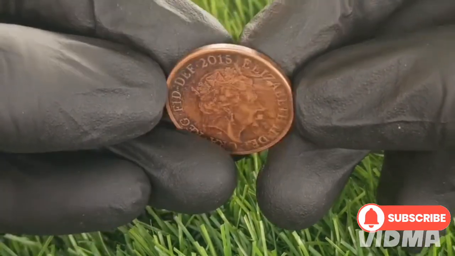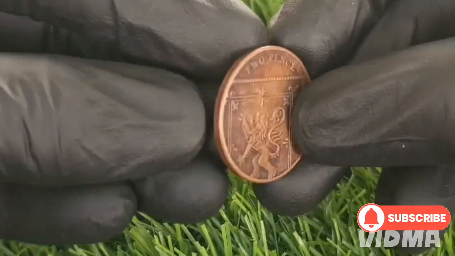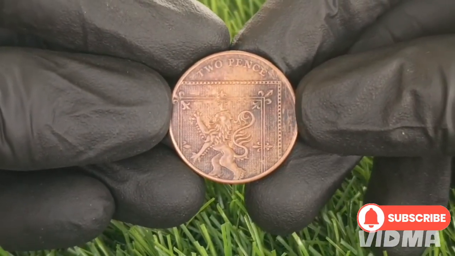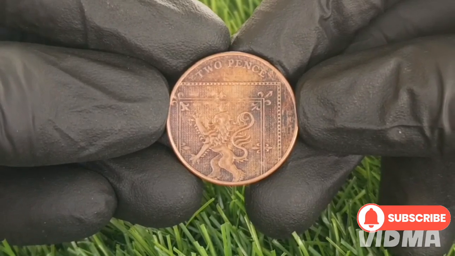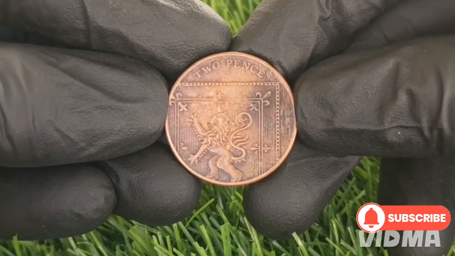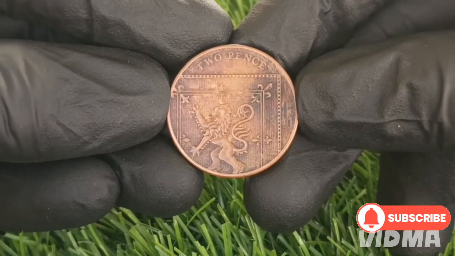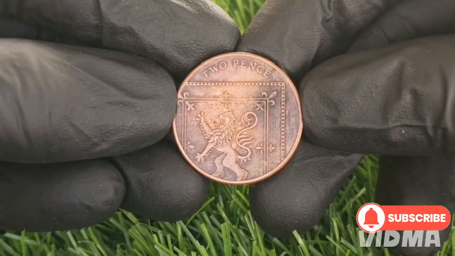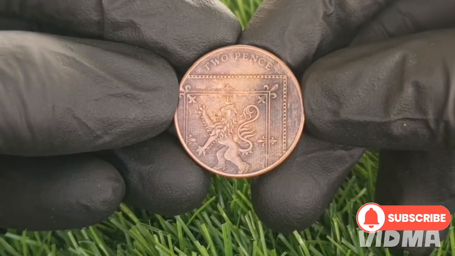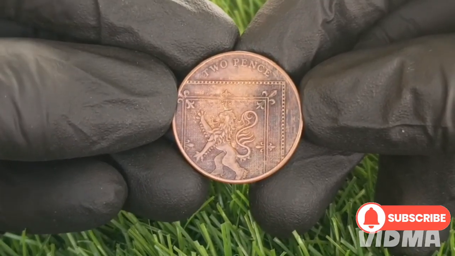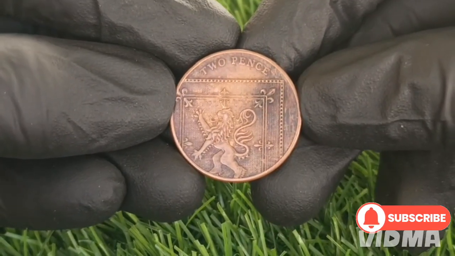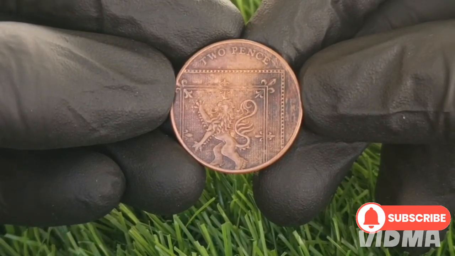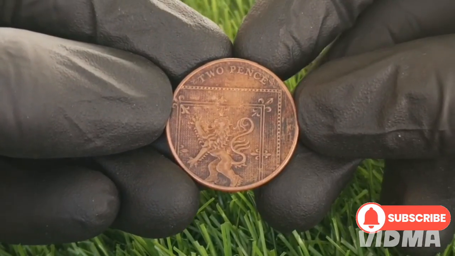Over the decades, several updated portraits of the Queen were used as she aged, each reflecting a different era of her reign. The 2015 2p coin features the portrait of Queen Elizabeth II designed by Jody Clark. This portrait is known as the fifth and final official effigy of the Queen used on British coins during her lifetime. It shows her wearing the royal crown and facing right, as is tradition. This portrait is especially important because it represents the modern era of her reign, when she had become a global symbol of stability and leadership.